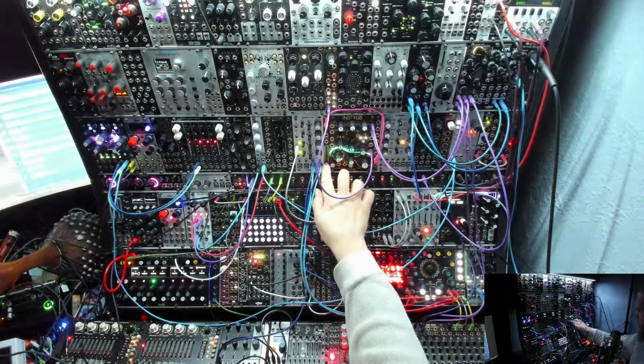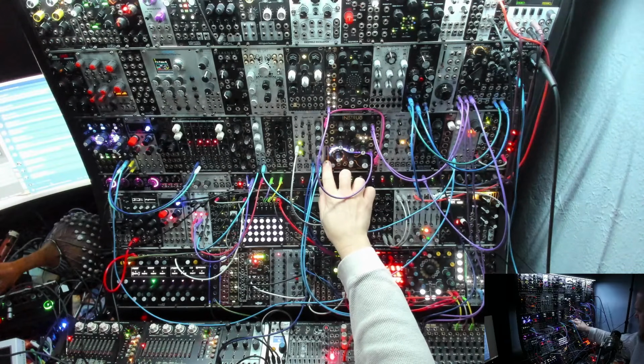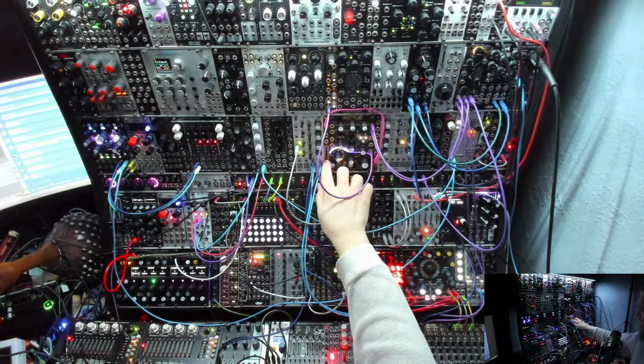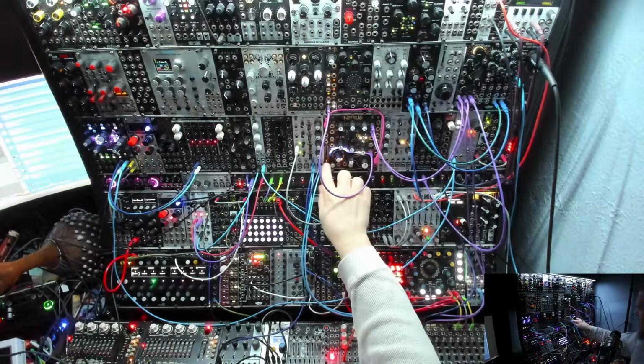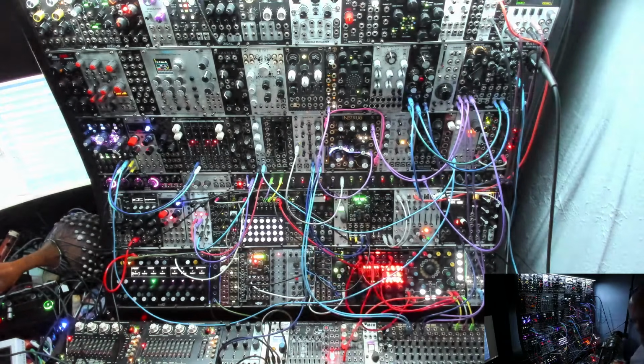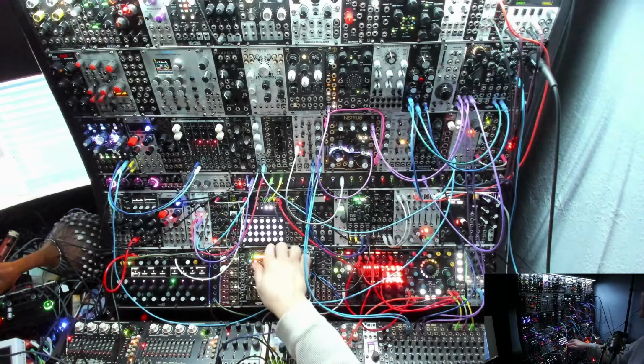Now we can also drench it in internal reverb to an extent, but not too much, because if you go too much, then it becomes infinite, and then it just explodes, and then we all die. Kill us all! Okay, I'm going to give it some random stuff here.